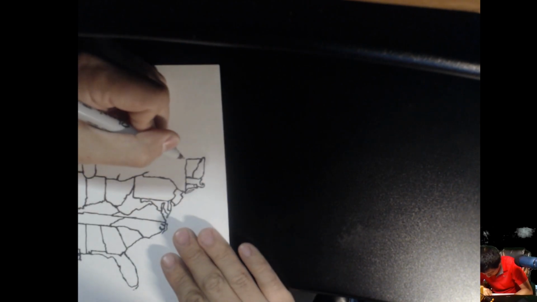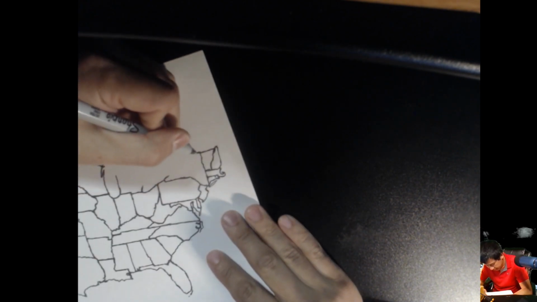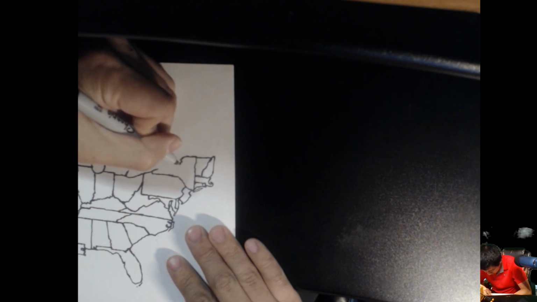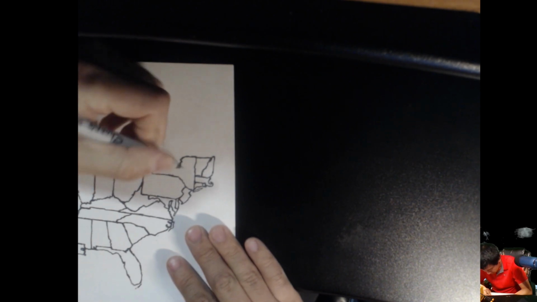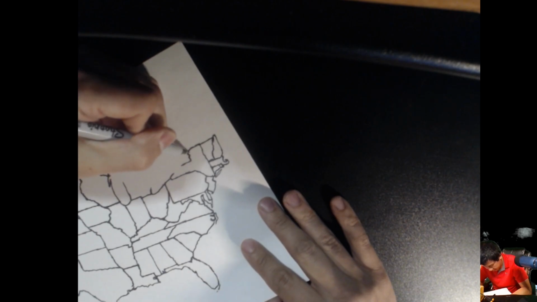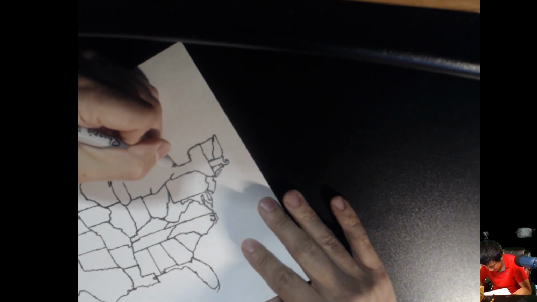Vermont's gonna look a little thick, but that's okay. Okay, it's got a border with Canada, but it does actually kind of come out a little bit for Lake, I believe that's Ontario. There we go. That's not great. I've done New York a lot better, but that's okay.